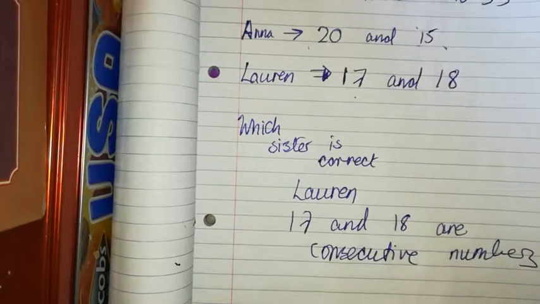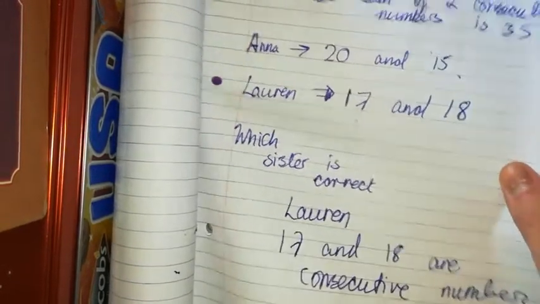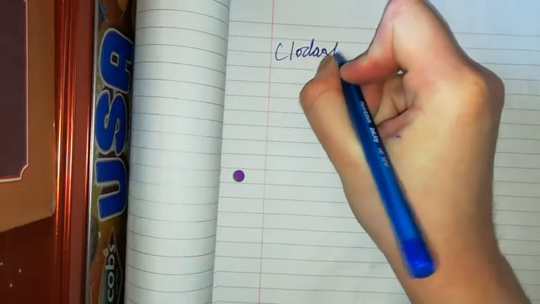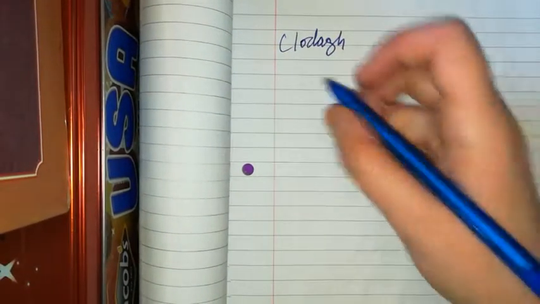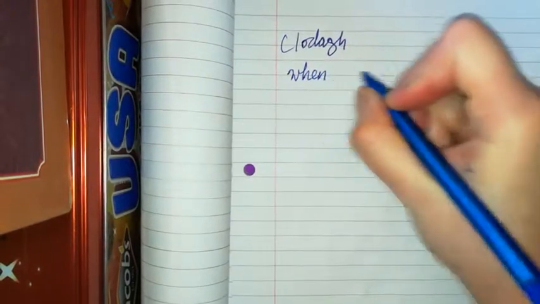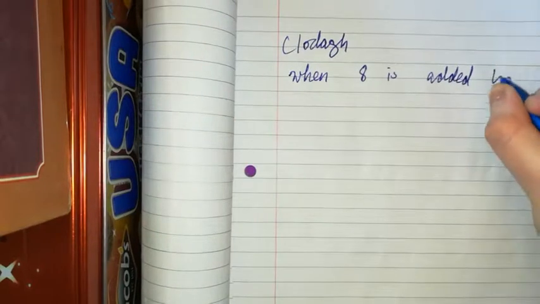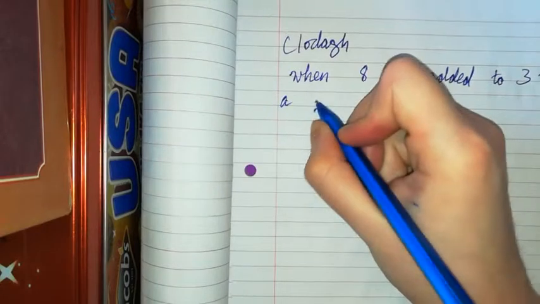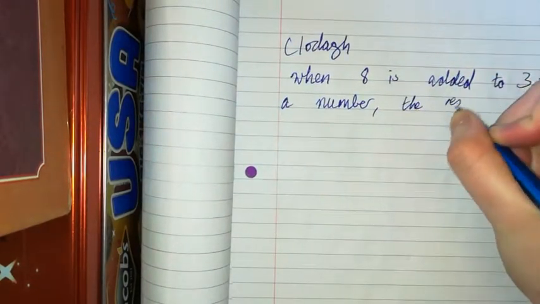So then the next part is Clodagh says, okay, so this is another number that she's imagining. So I'll just write what she said. When 8 is added to 3 times a number, the result is 47.